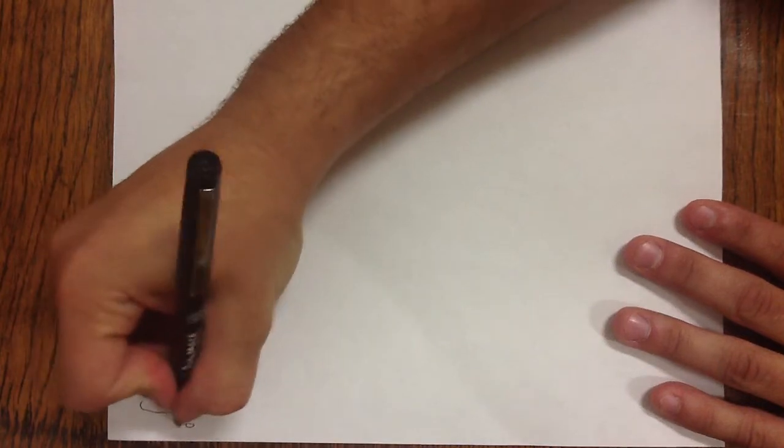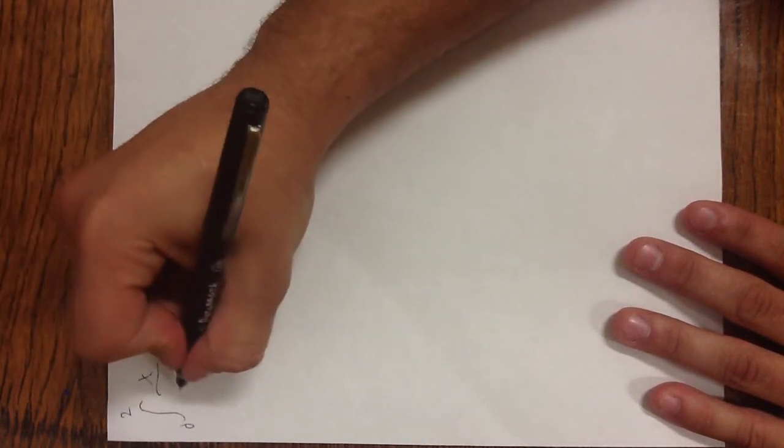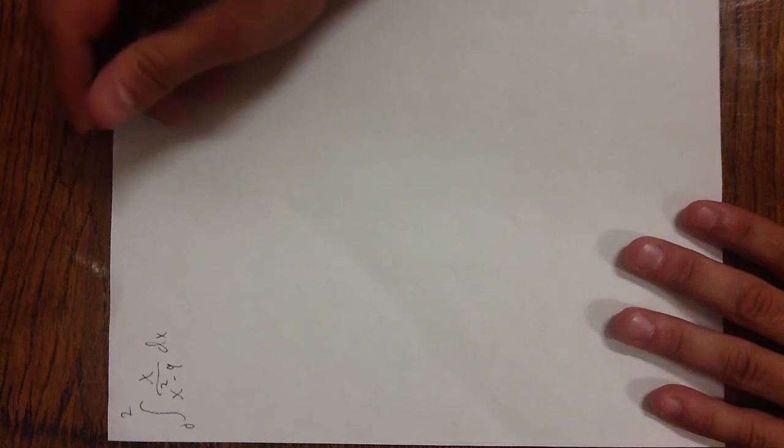Now that you've practiced U-substitution with an indefinite integral, we're going to try it with a definite integral where there are bounds of integration. So we're going to start with the integral from 0 to 2 of x over x squared minus 9 dx. And we're going to try solving this, but we're actually going to get a number because we have bounds of integration here.